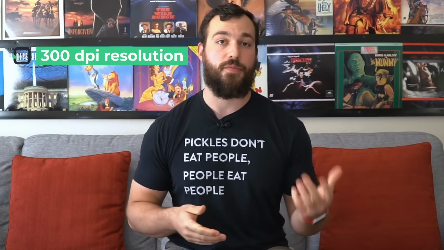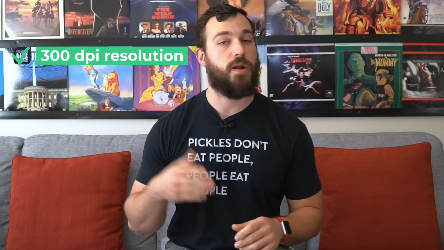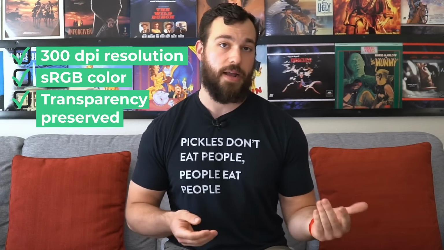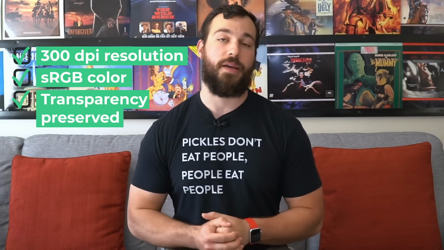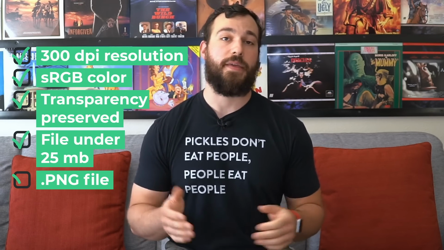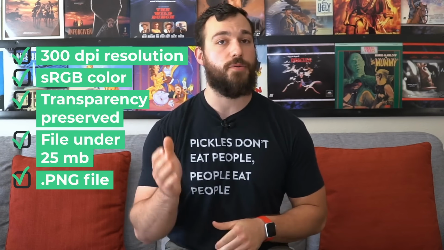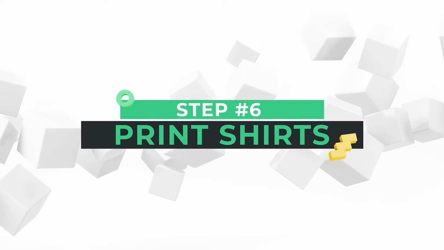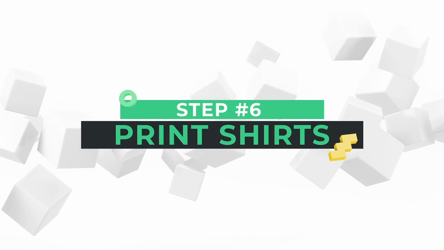So in general, when you're getting a shirt printed, you're going to want a 300 DPI resolution. You're going to want an sRGB color space, the transparency preserved, whether it's white or black, and you're going to want that file to be under 25 megabytes. .png is the perfect file for that, and it's what most printing services are going to be looking for. And then once you've got your approved design files back and you've got that good quality PNG, then you can send that design off to your printing service and get that shirt printed and shipped.